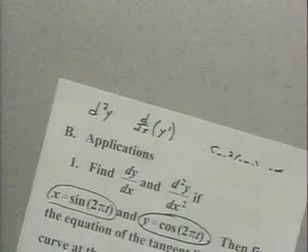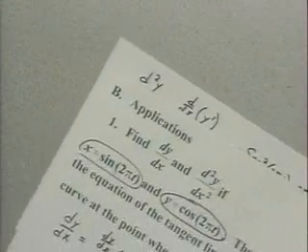Okay, what would I like you to work on for next time? 10.1 basically. Get 10.1 done, and I'll be happy with that. And in your spare time, you could start looking at the yellow project. Any questions?